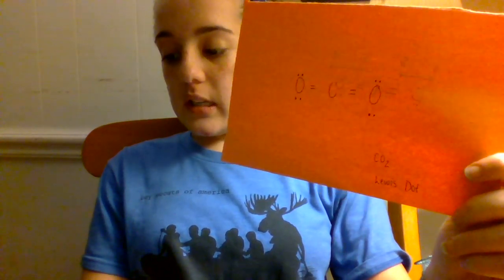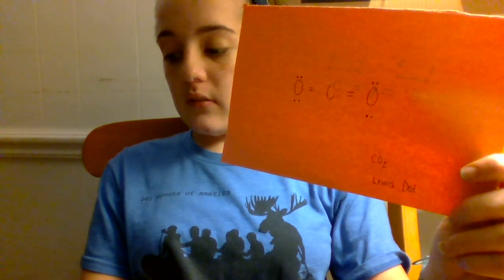We will be using a carbon dioxide molecule as an example. To start, you must make a Lewis dot structure. The Lewis dot structure will look like this. The carbon atom is sandwiched between two oxygen atoms because the carbon is less electronegative than oxygen.